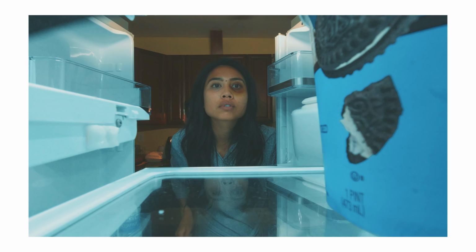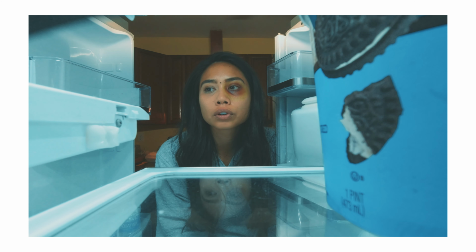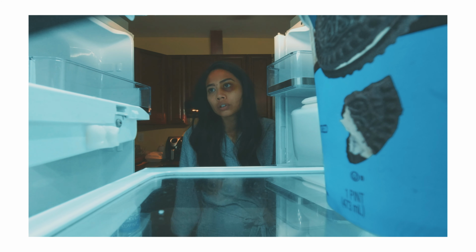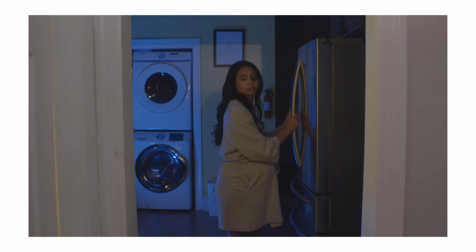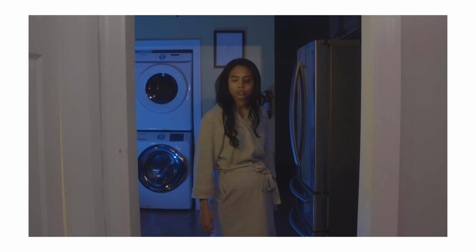Tip number 1, sketch your scenes. Think of storyboarding like creating a comic book version of your film. Focus on key moments and what drives the story. What's the climactic shot? What's the opening frame? You start there and then you build a visual flow.